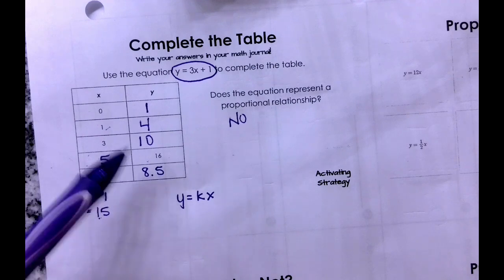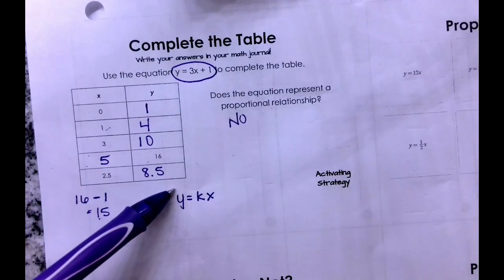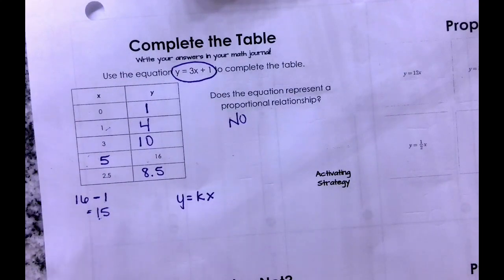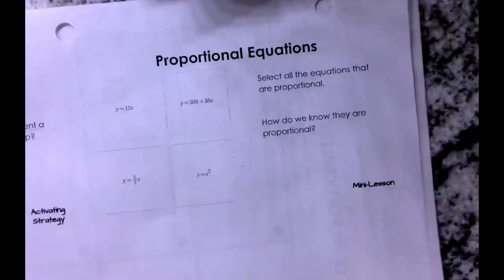We also knew it was not proportional because this equation is not in y equals kx form. It has a little bit extra, like that $1 you charge just to start, just for showing up to their house. Whether you babysit or not, you're going to charge that $1, okay? All right, so let's keep looking.